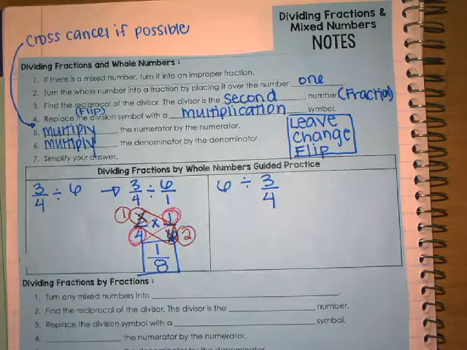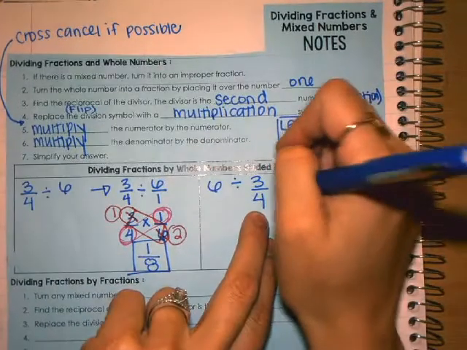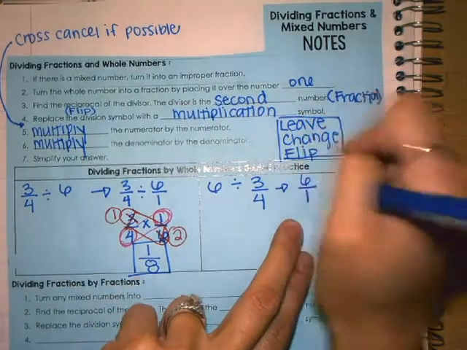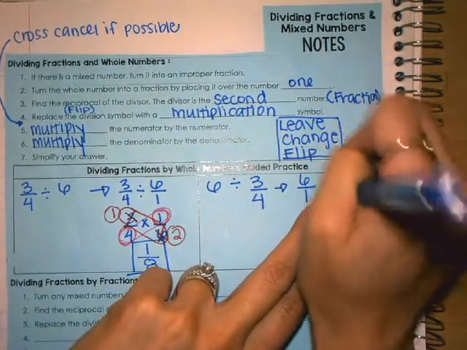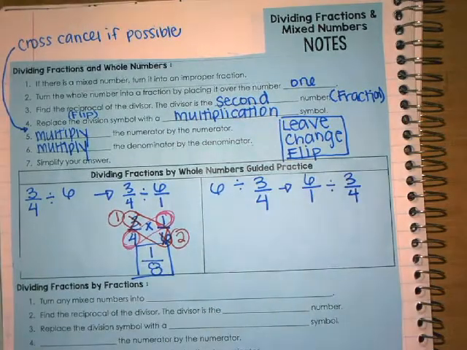What's the first thing I need to do? Someone said it. I don't know who said it. Put a 1 under the 6. That is always the first thing you do. If you do not have a fraction, make it a fraction. So I should have 6 over 1 divided by 3 over 4. Always, always, always.